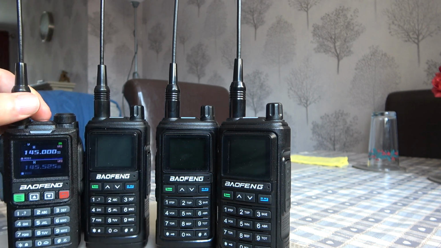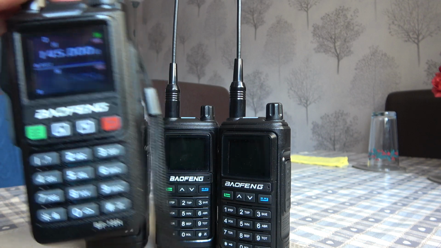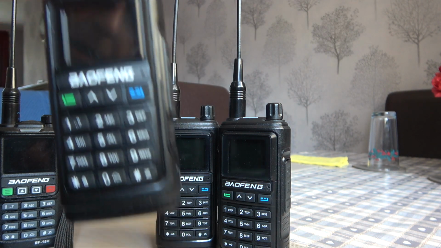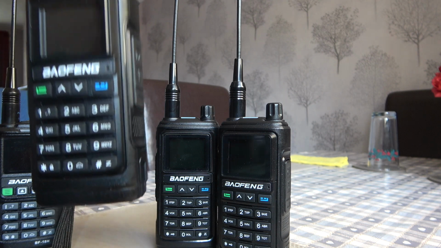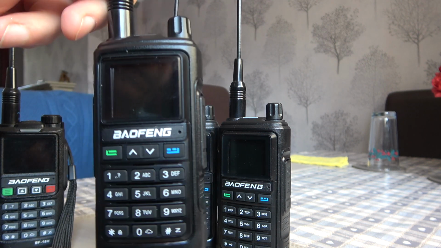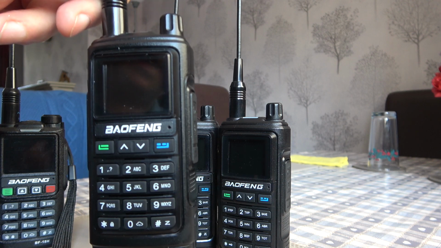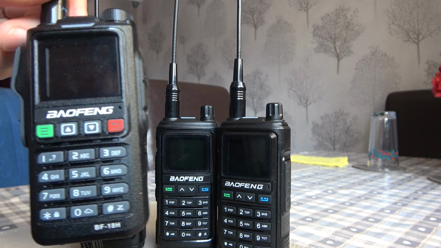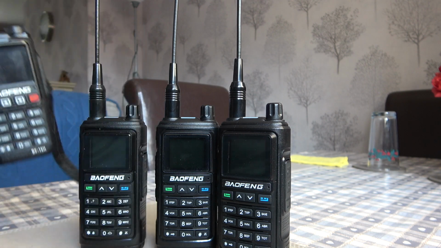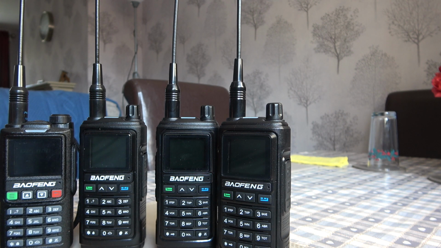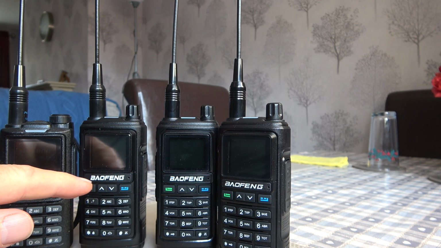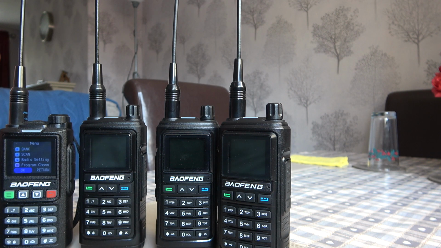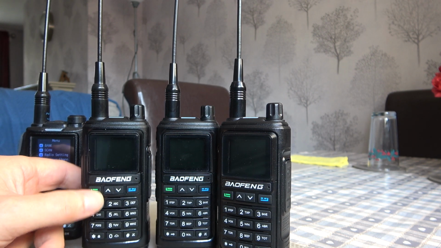So just to reiterate, the BF-18H and the UV17 Pro GPS are identical, except that the UV17 Pro GPS has GPS capability built into it, which the BF-18H does not have. Otherwise, they're quad band, they both have air band built into them. The menu system is the same, as you see.